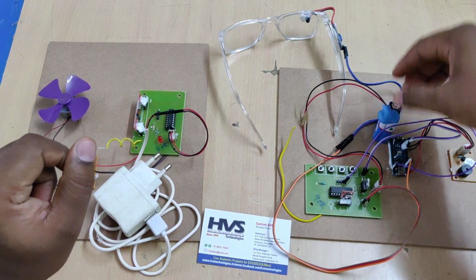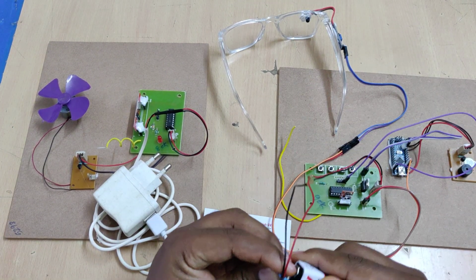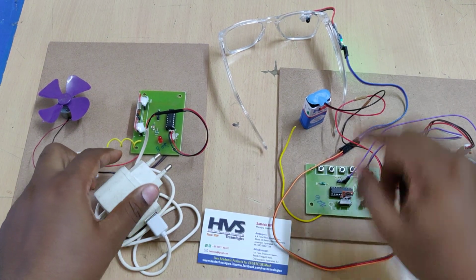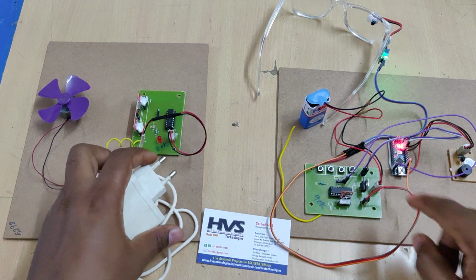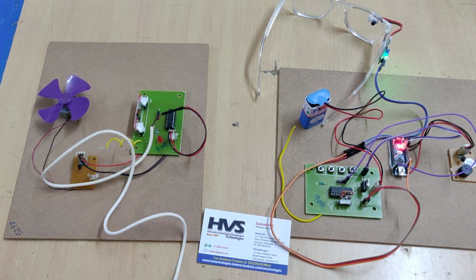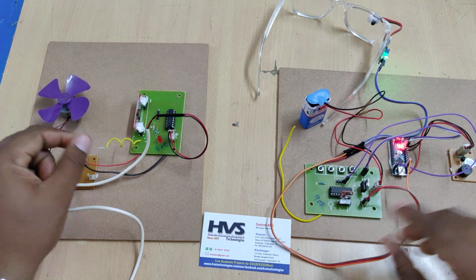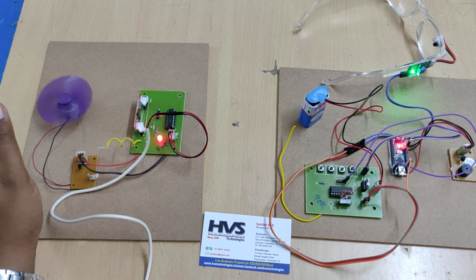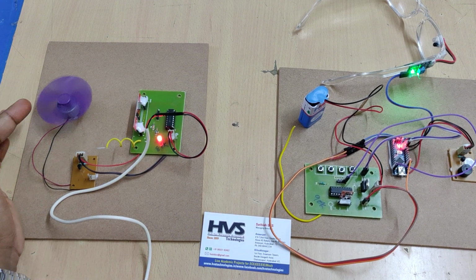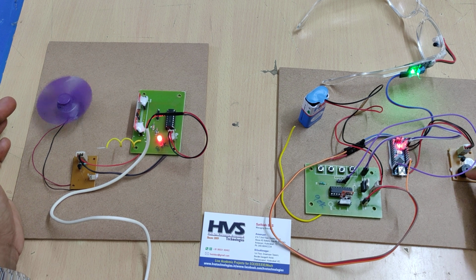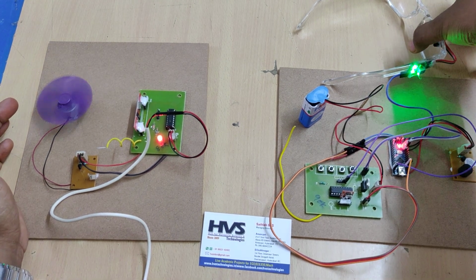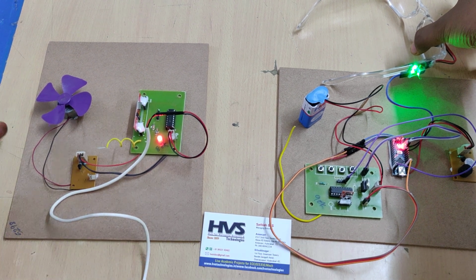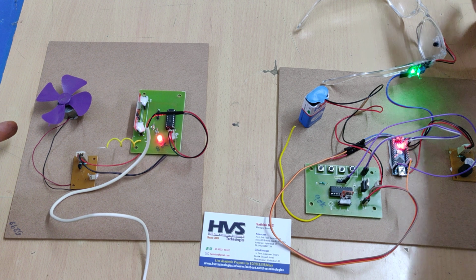I will show you the demonstration now with the hand, and later on I will fix it onto my head. First of all, on the transmitter end, now it is the normal condition: the ignition got switched on and the buzzer is normal. If I close my eyes, the eyelid will reflect the IR rays. After 1 second of duration, the buzzer automatically turns on and the motor turns off.